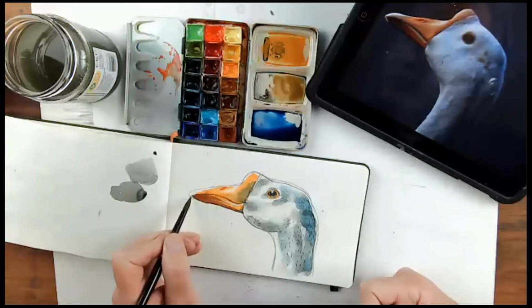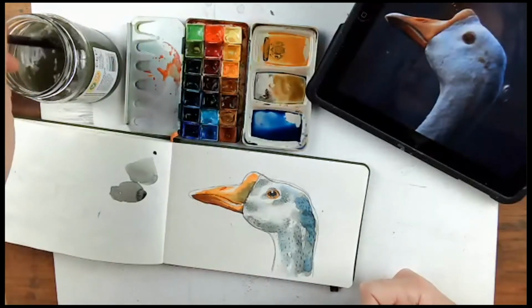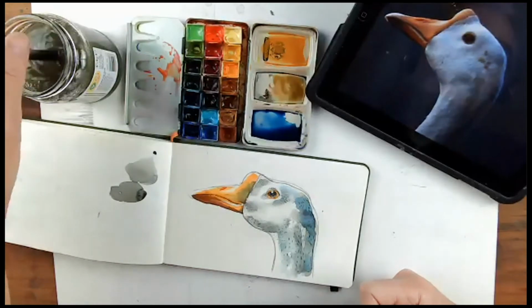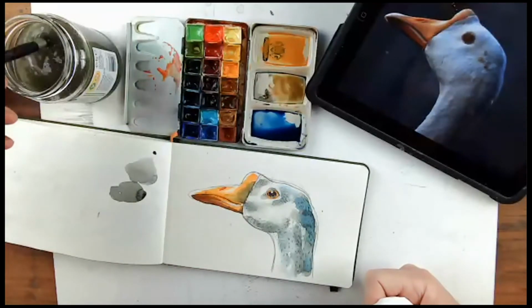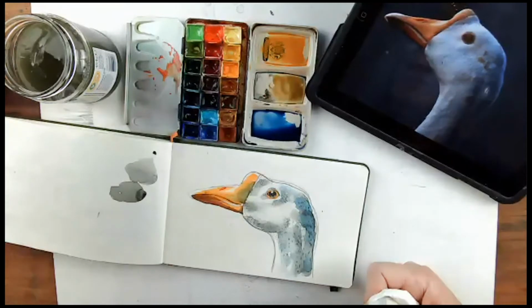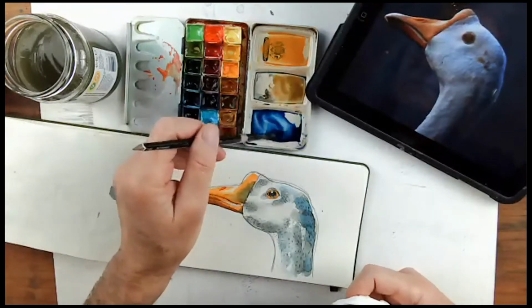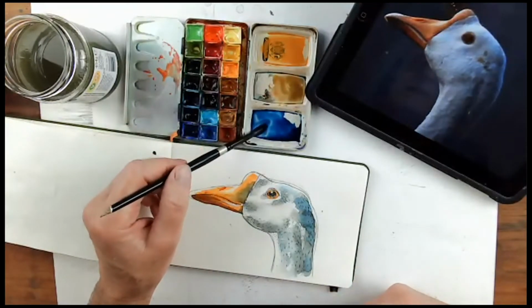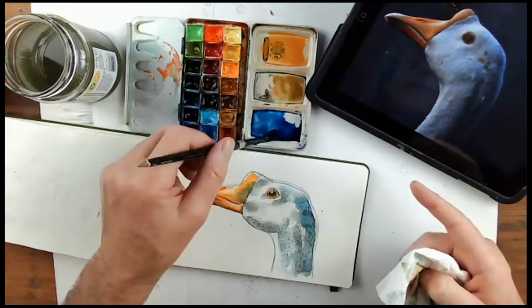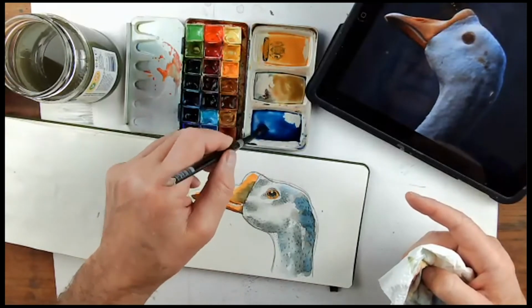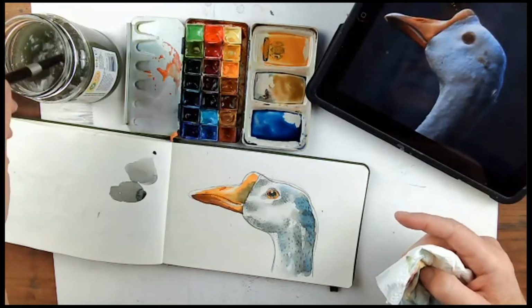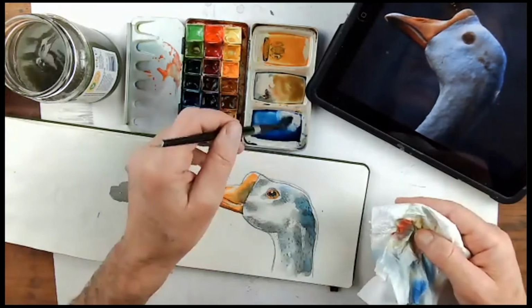And you can carry on adding glazes and making things darker for as long as you like. So that's pretty much it. Just sitting back and having a look at this, what would I need to do? Let's see. I want to warm this up a little bit.